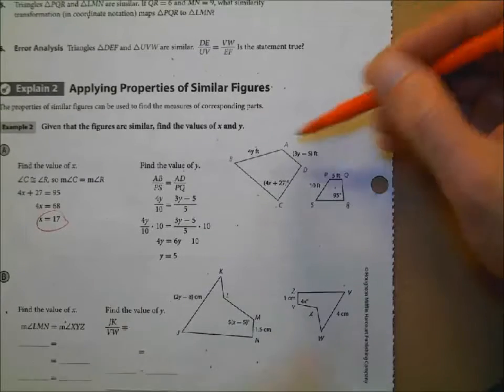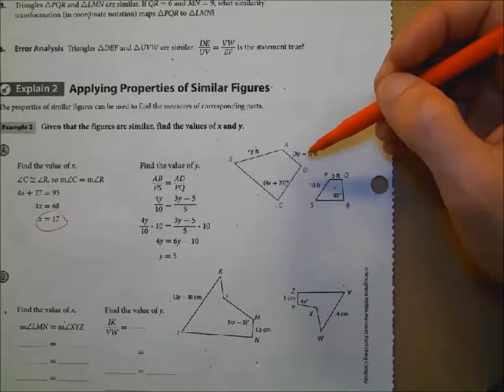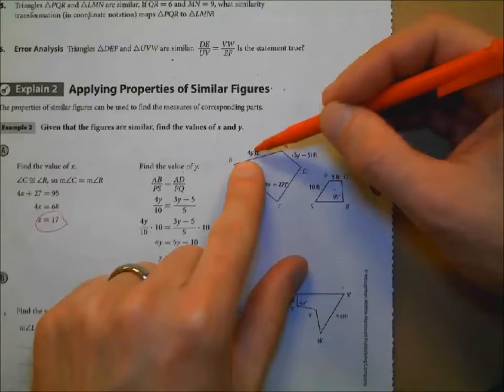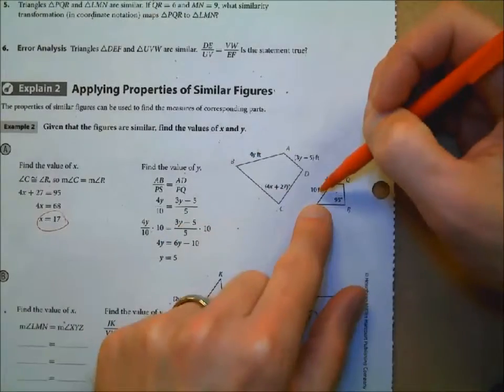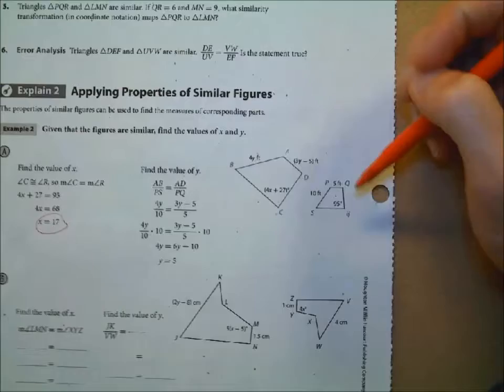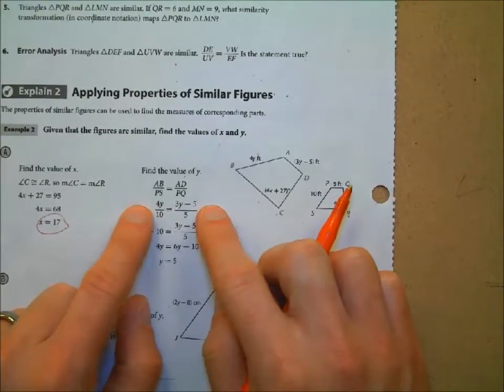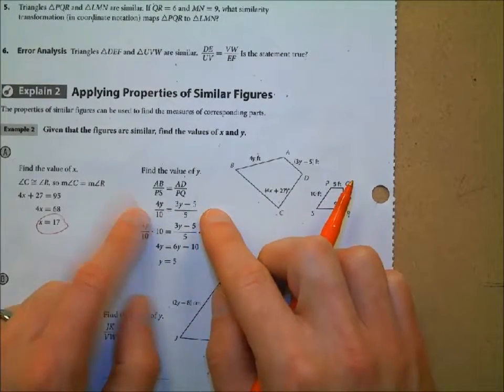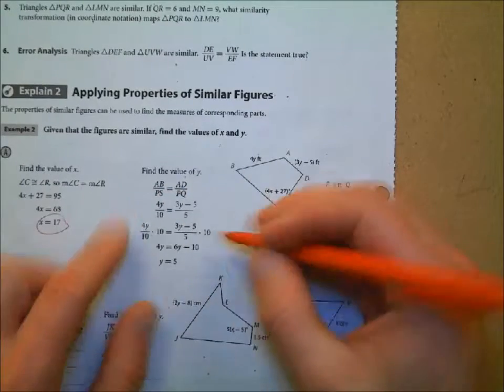Always put into a ratio corresponding pieces. So the 4y matches with the 10, so 4y over 10, 3y minus 5 over the 5. You must put them in the right order. To solve this, you can cross multiply if you want to. They solve it in a bit of a unique way, but you could cross multiply.